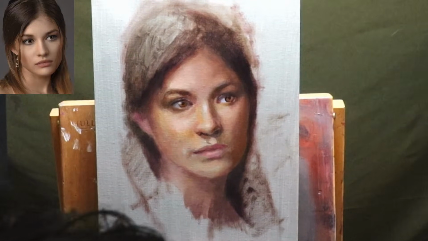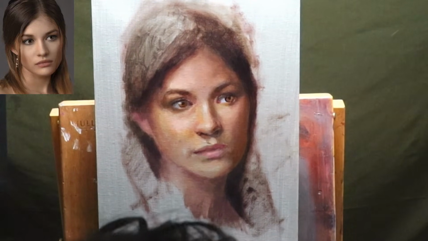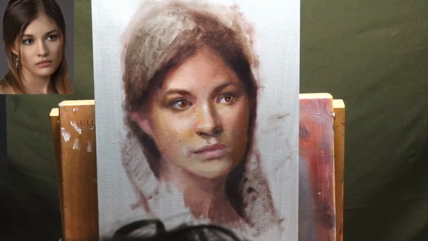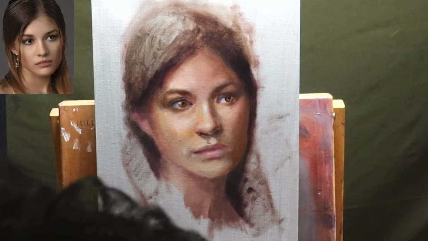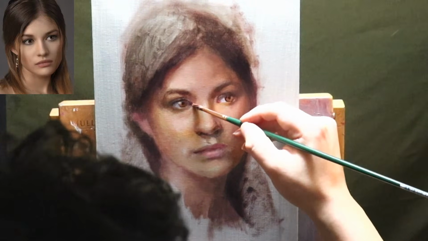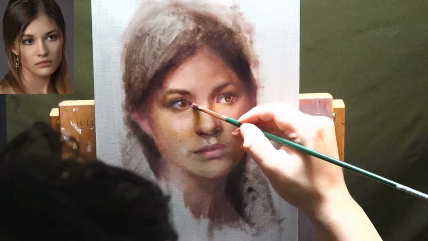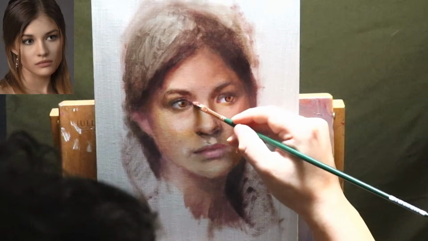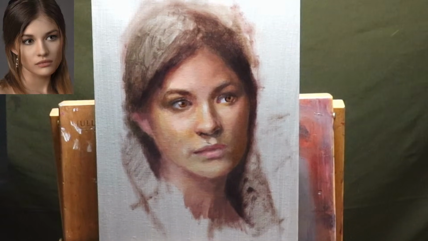And when it comes to form, I'll tell you what, there's a certain level of realism that can be developed if you stay further away from the canvas.